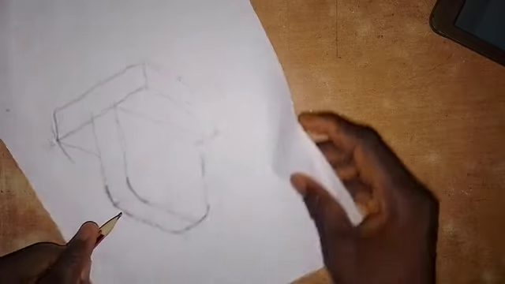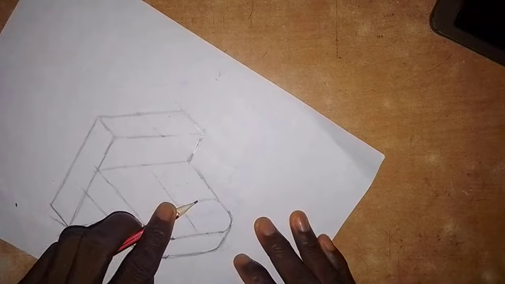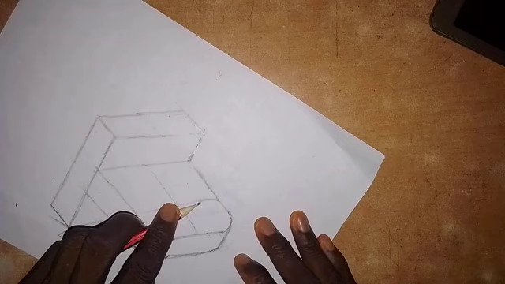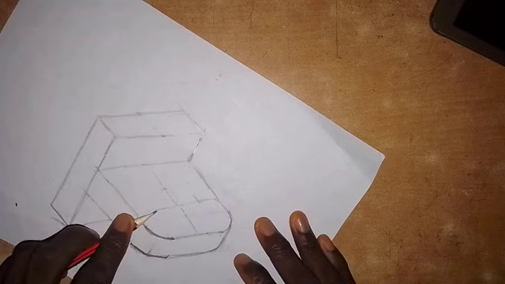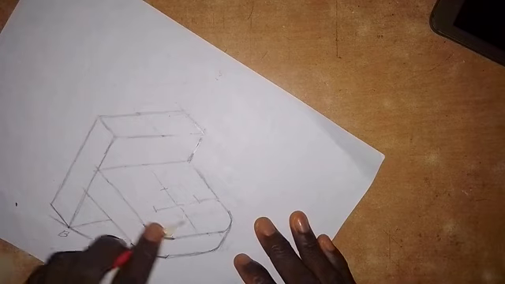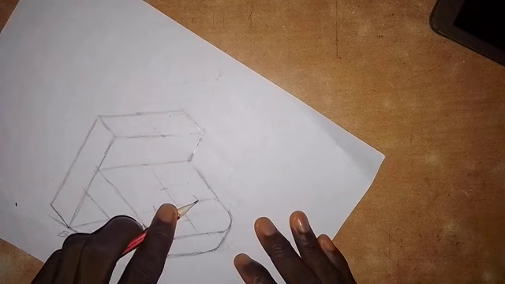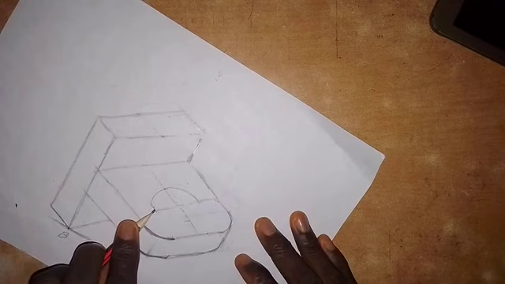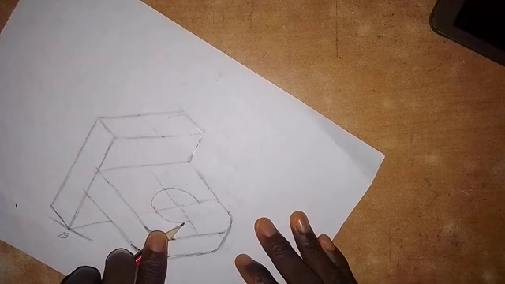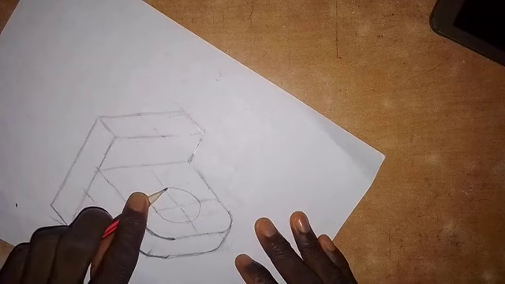All right, so we have the center lines. I'm going to make a mark here, make a mark here, and make a mark here, almost the same distance. I will connect these marks together with arcs like this.